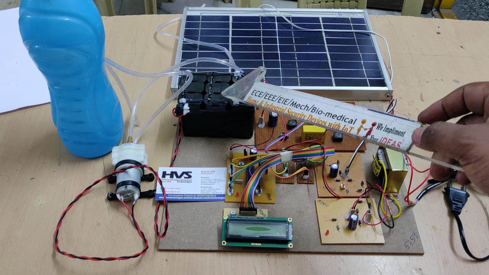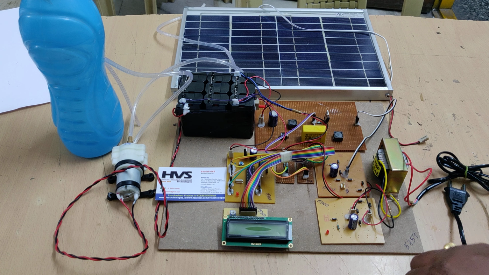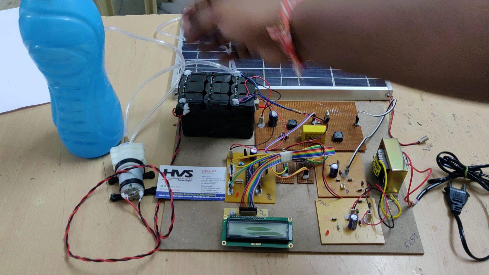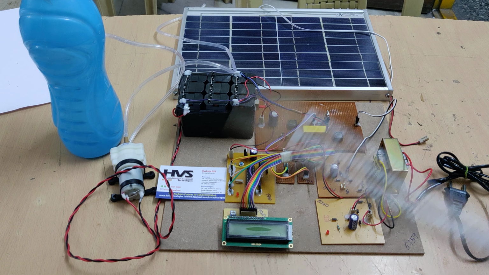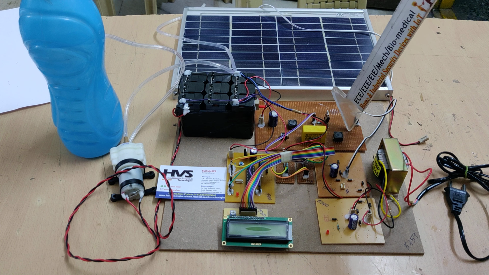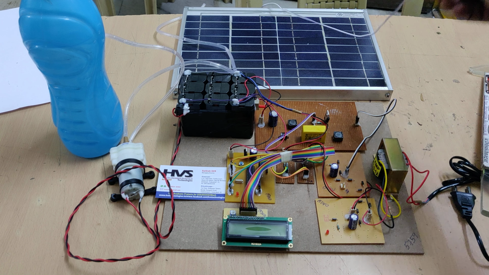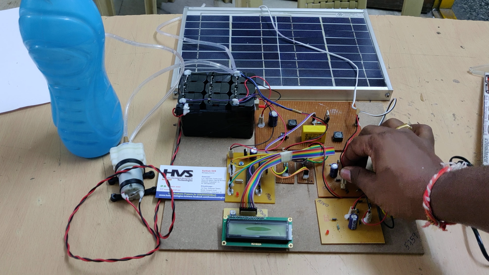The application in our project is agriculture. For that purpose we are making use of this DC water pump, a PMDC water pump, for pumping in agriculture applications. Coming to the SEPIC converter operation, whenever the voltage is... this we need to connect at these slots.